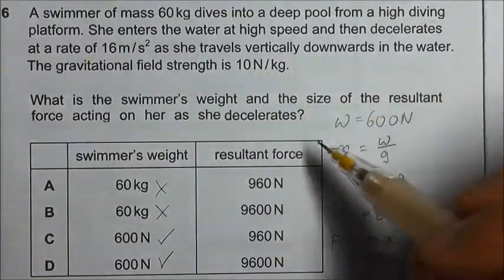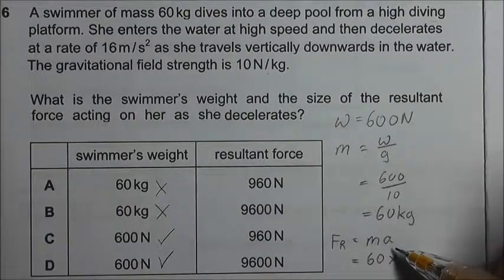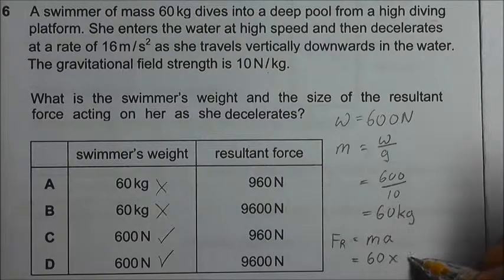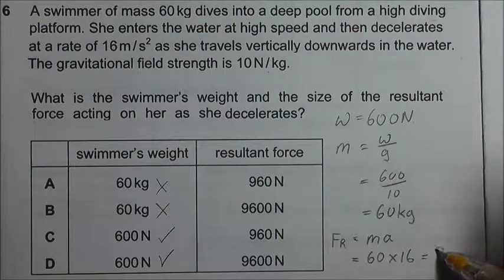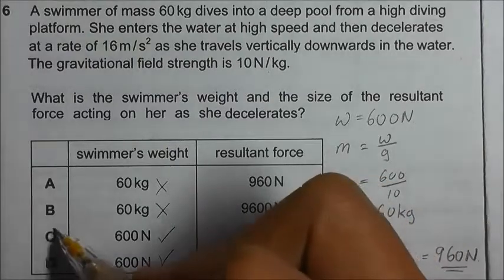In this case, we can just use the deceleration as the acceleration because we are just concerned with the magnitude and not the direction. So it will be 60 multiplied by 16. So this will give us 960 Newton. So the answer should be option C.